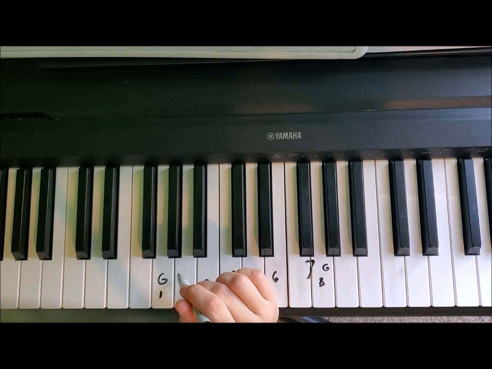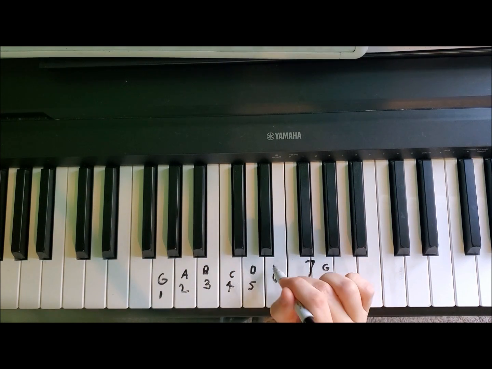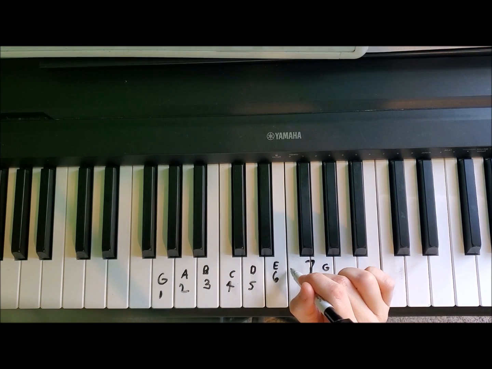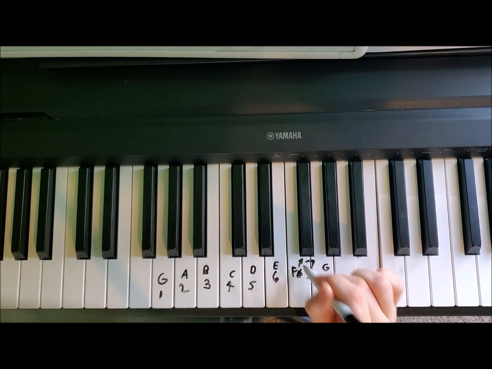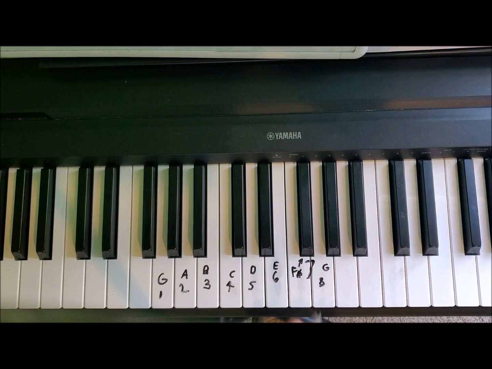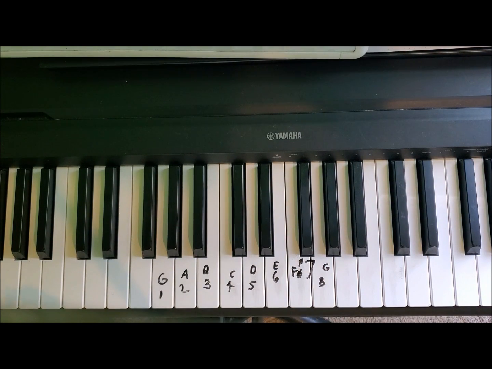And for reference, our notes are going to be these here. And this black note here, that's an F sharp. So it's F here, but we're going F sharp. So you can use that pattern to find your major scale for any key that you start in. Just that whole, whole, half, whole, whole, whole, half. And that is a basic scale.